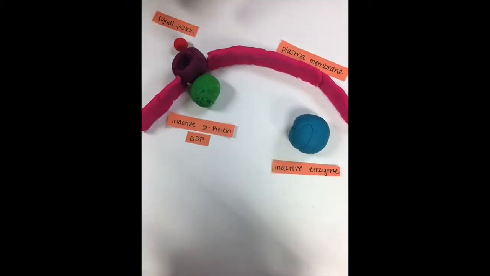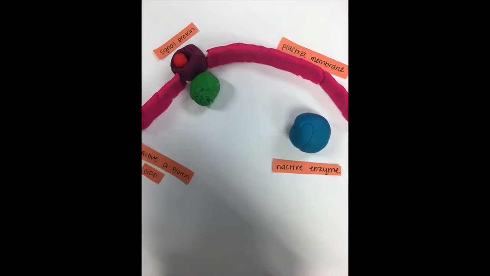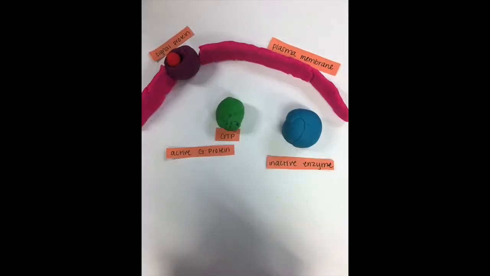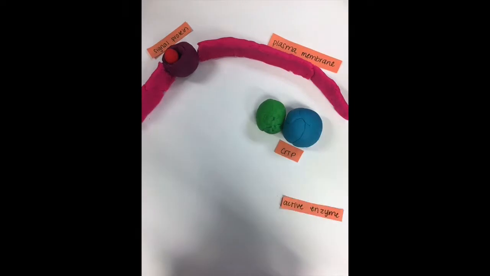A signal protein attaches to the G protein-coupled receptor so it can bind to the inactive G protein, causing a GTP to displace the GDP. This activates the G protein. Then the G protein binds to the enzyme to activate it. The enzyme triggers a signal transduction pathway.